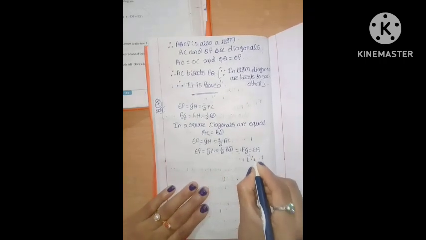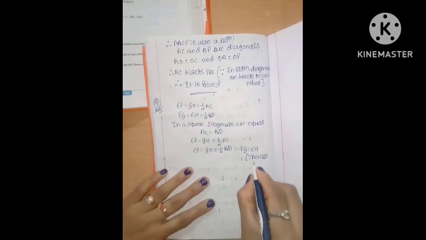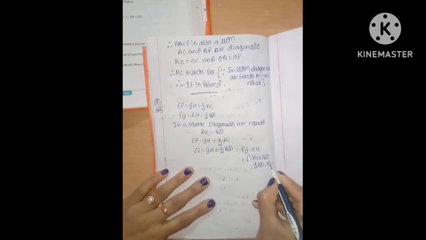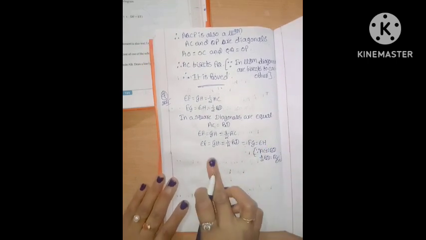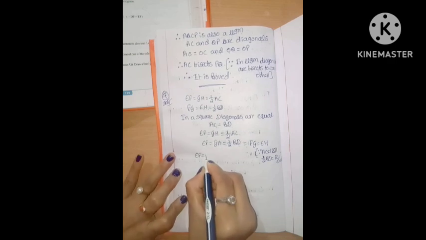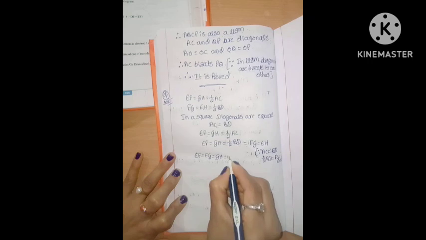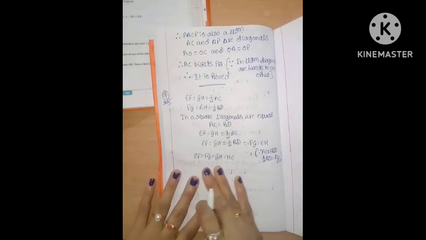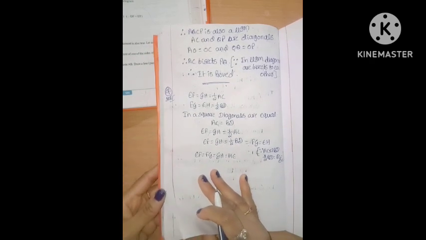Since here we write AC is equal to BD, next half of BD is equal to FG is equal to EH. So that's why all these sides are equal only. EF is equal to FG is equal to GH is equal to HE. All four sides are equal.